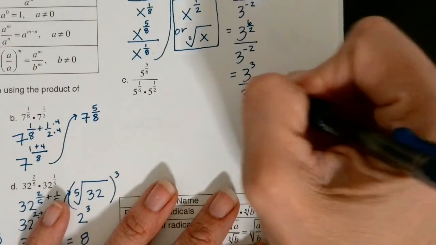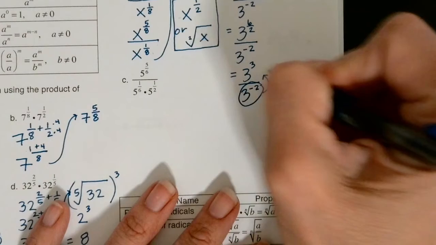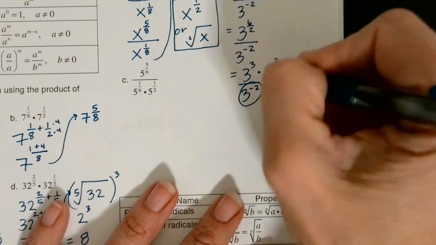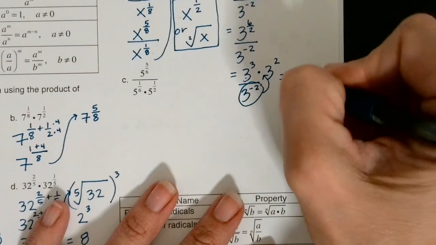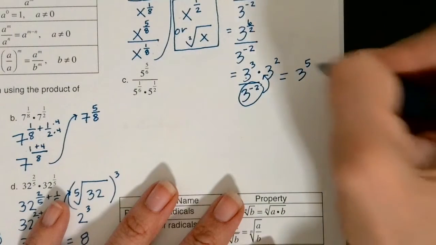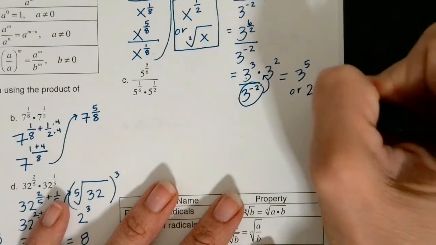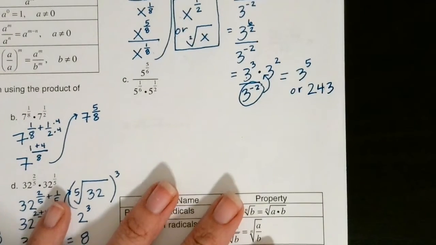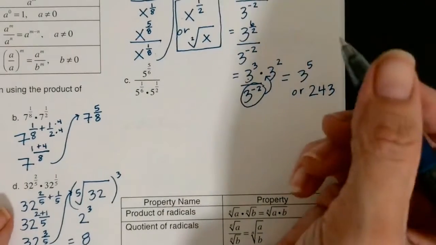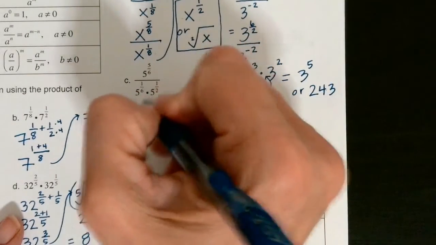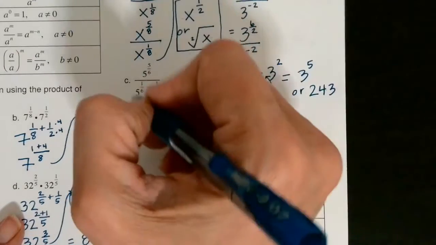All right, and then this guy's not happy, so it's got to come up here. So we are multiplying with like bases. We're not going to multiply the bases. We're just going to add the exponents. So we get 3 to the 5th, or 243. All right, let's do part C. So we have, oh, I'm going to do the denominator first. Is everyone okay with it? Because I need to combine.